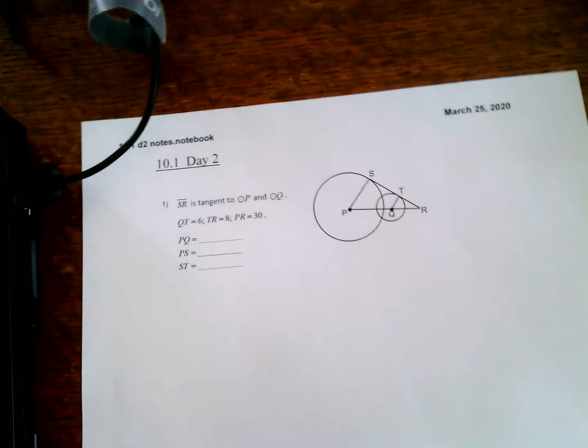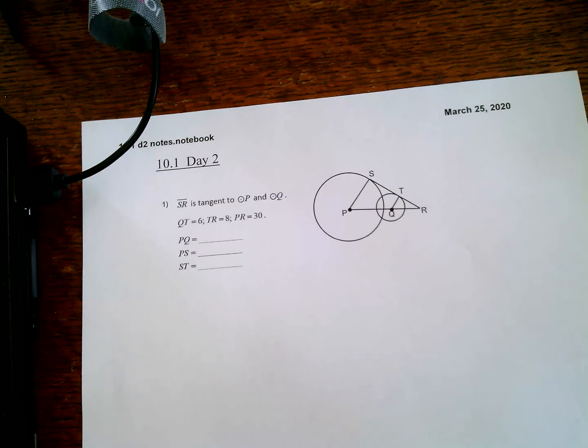Hello, geometry class. Hopefully you remember tangents and circles because we're going to pick up right where we left off. I've put a copy of the blank notes in Classroom if you want to print it up and add to it as I go along, or you can put it in your notebook, however you want to do it.